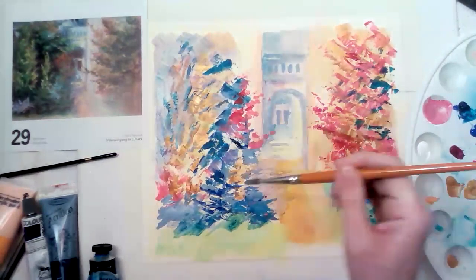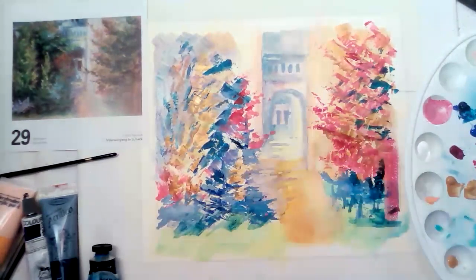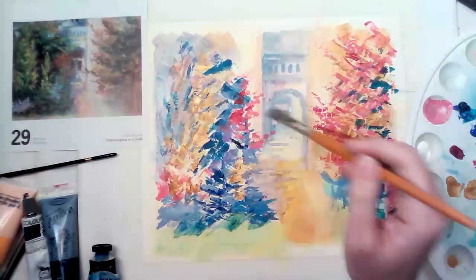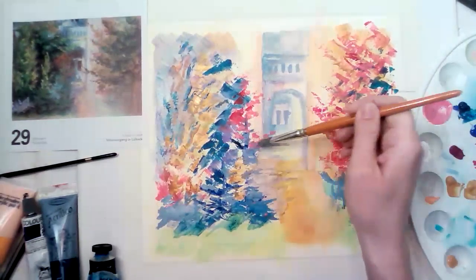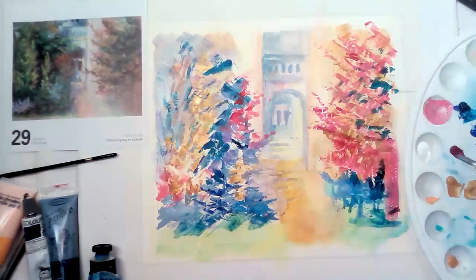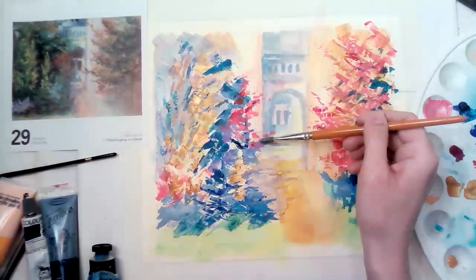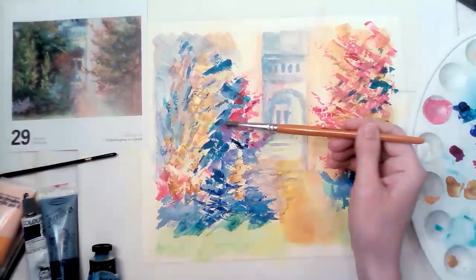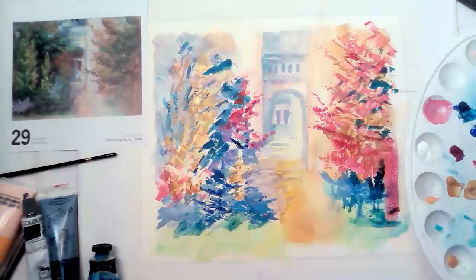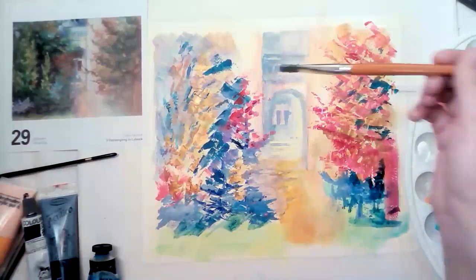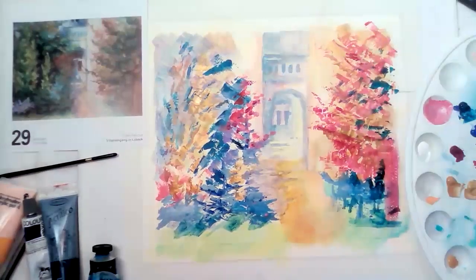It does still look like an explosion, but I do quite like it. The explosive quality juxtaposes really quite well with the peacefulness of the door. But it can be hard.